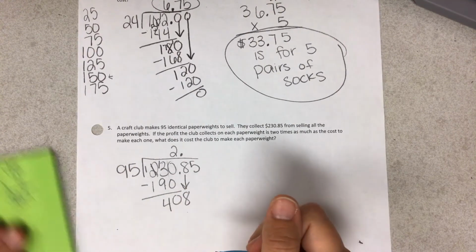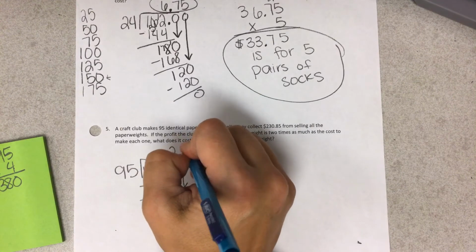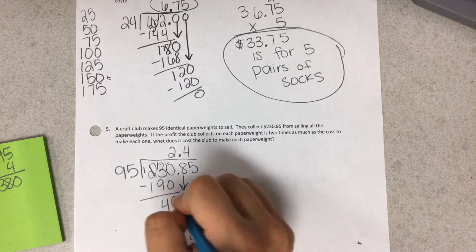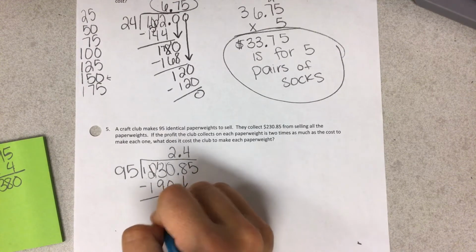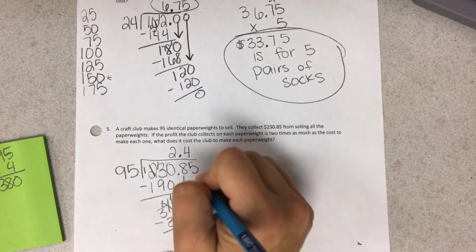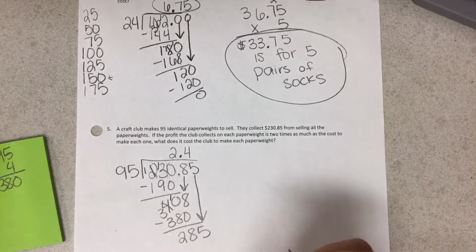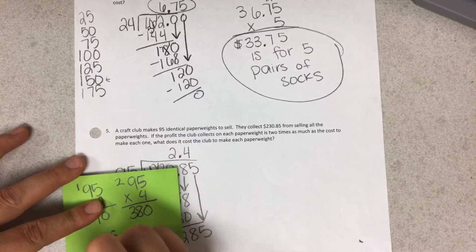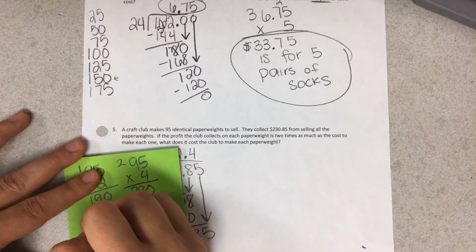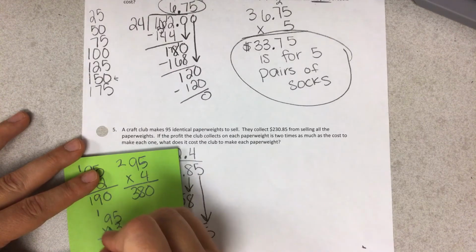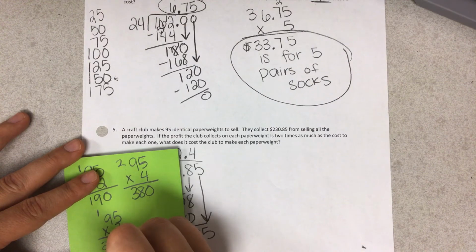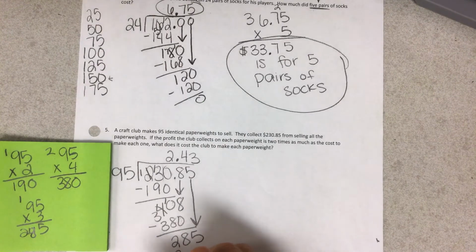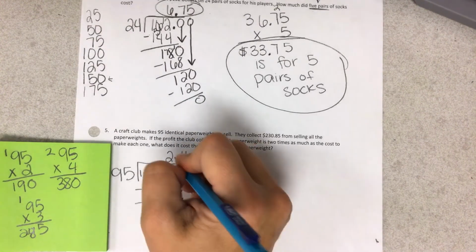That's pretty close to that 408 but too much. One thing I haven't done is try 95 times 3. 5 times 3 is 15, carry my 1. 9 times 3 is 27, plus 1 is 28. So 285. So to produce one paperweight, it's going to cost me $2.43.